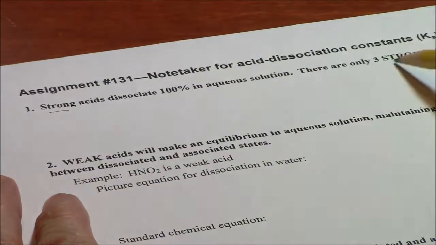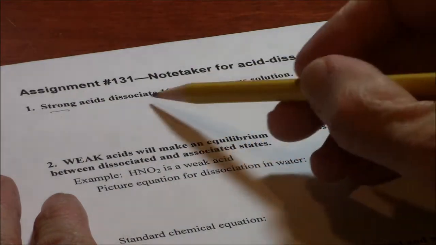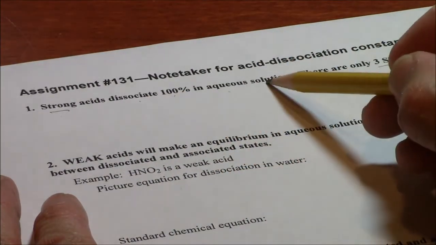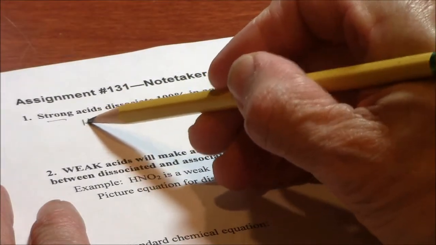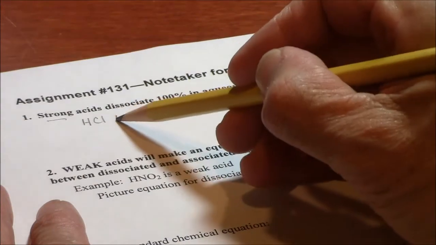Strong acids. There are only 3 of them. They dissociate 100% in aqueous solution. Let me show you what that means. Here's my first example. HCl is a strong acid.